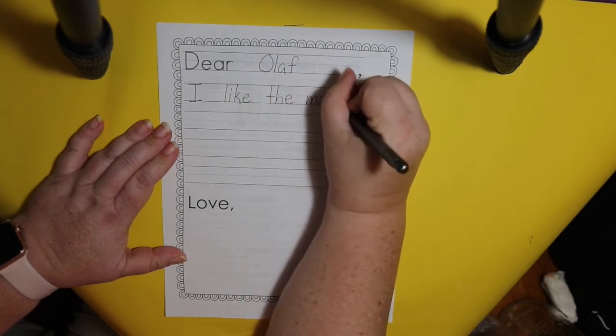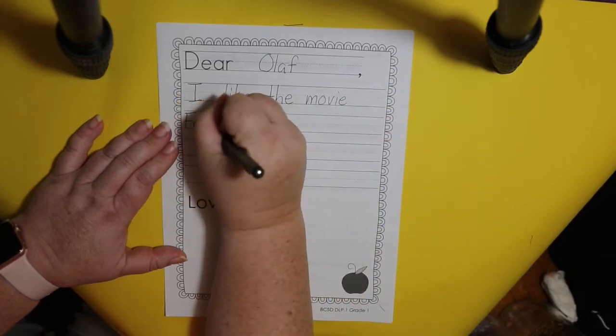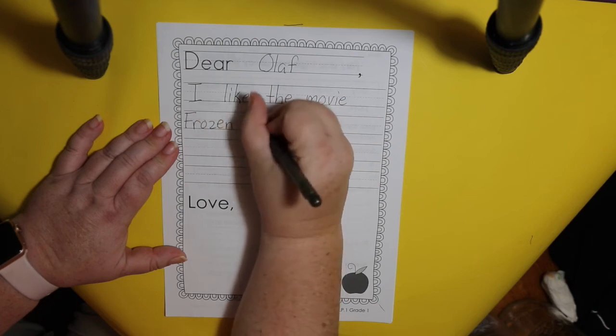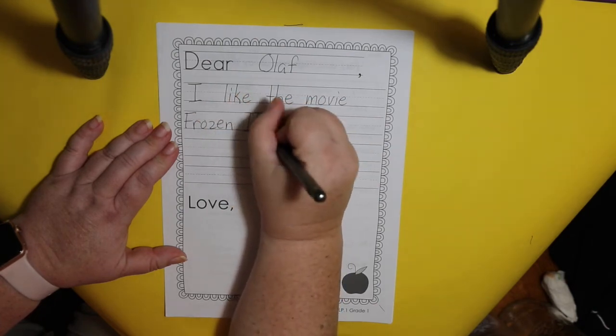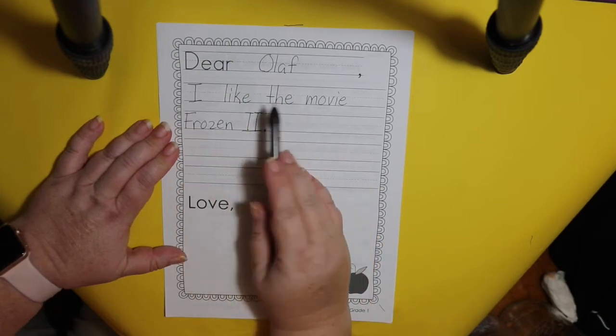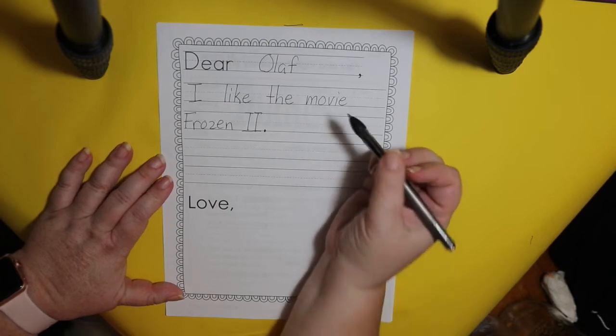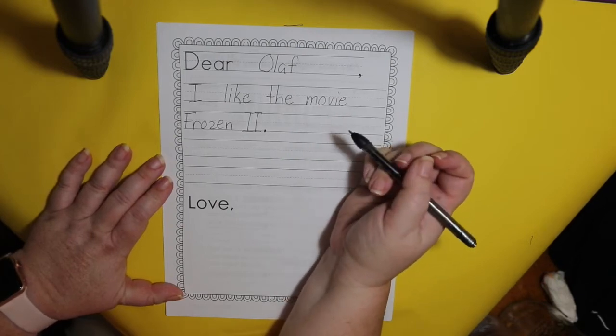So I'm going to write Frozen. Maybe I'll give it a 2 for Frozen 2, right? Okay, I like the movie Frozen 2 because your character would want to know that you like the movie that they're in or the TV show that they're in. What do I like about that character in the movie?